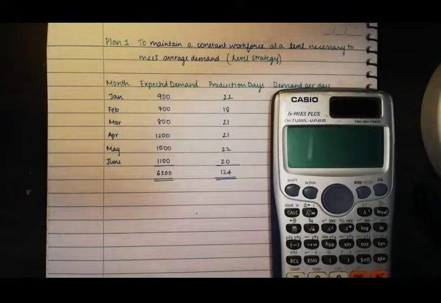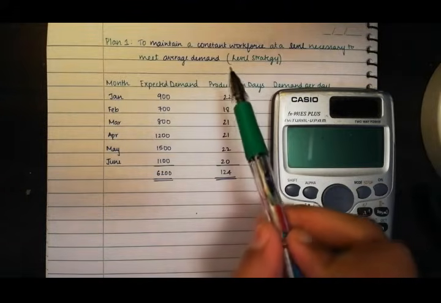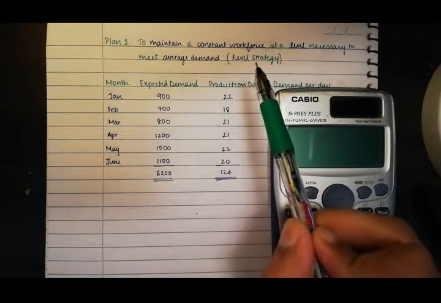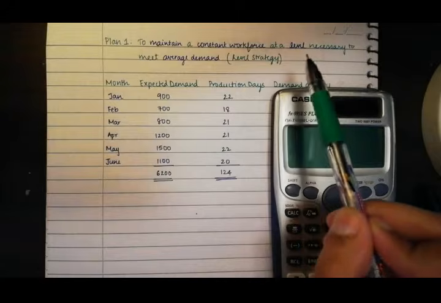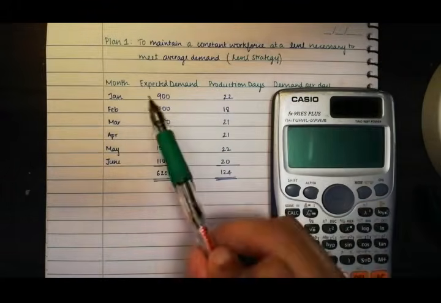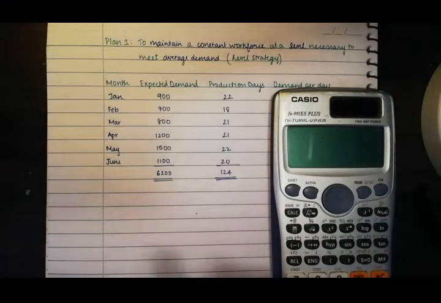So to make all of that simpler, companies have conflated 3 plans to make sure that most of the work that needs to get done is assigned in an efficient manner. And the first one is the first plan. If you watched my previous video, you would see that it's a level strategy, and that's because we need to maintain a constant workforce at a level necessary to meet the average demand. So now I'll be showing you a series of steps on how to proceed with plan 1 if it's given in your exam. So let's see.